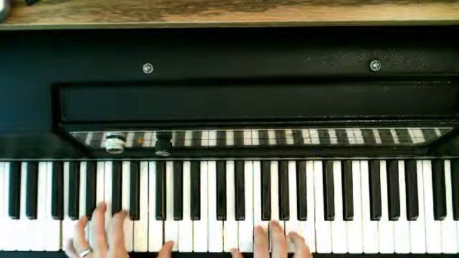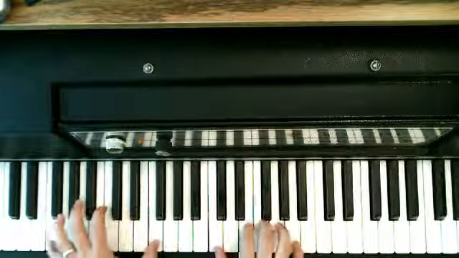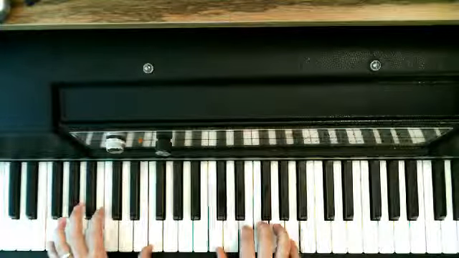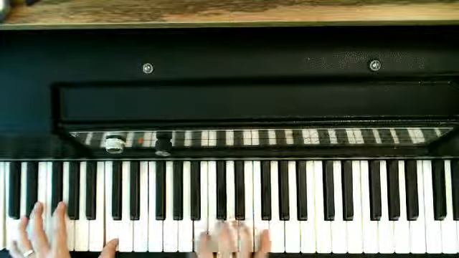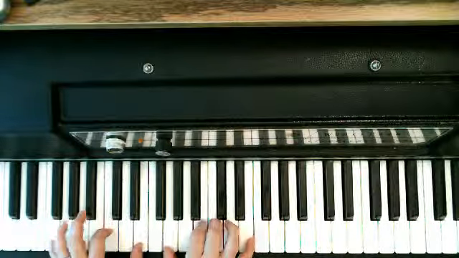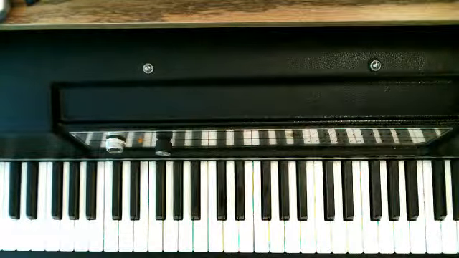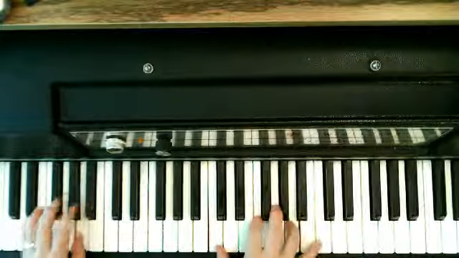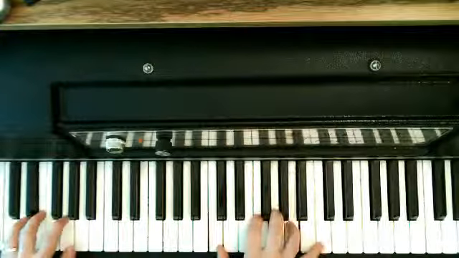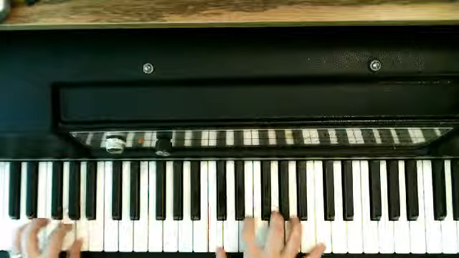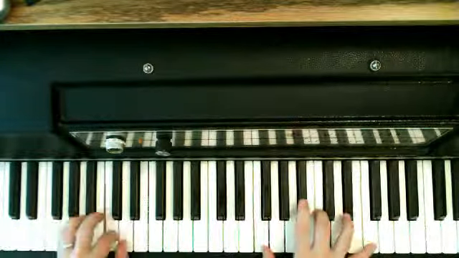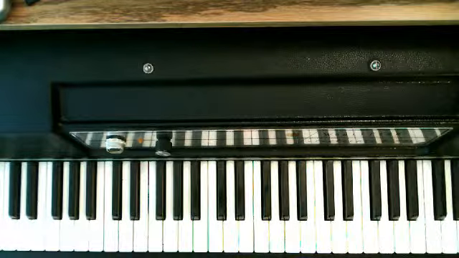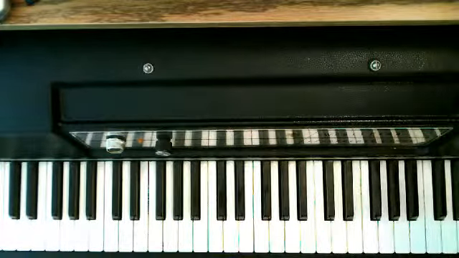Dominant, major 7, major 7. Definitely a big feel difference. And the only thing that's different between that is the 7 tone. Very important to understand.